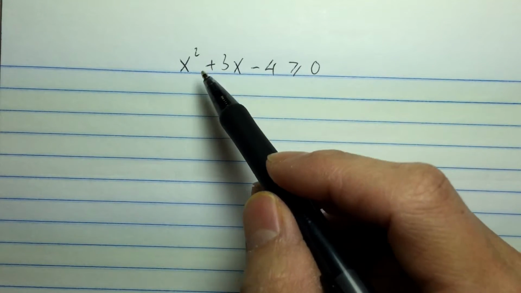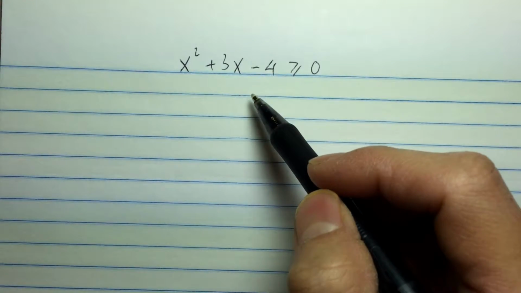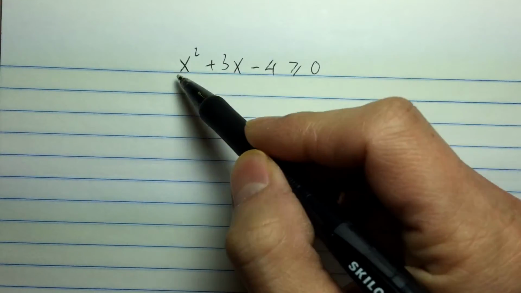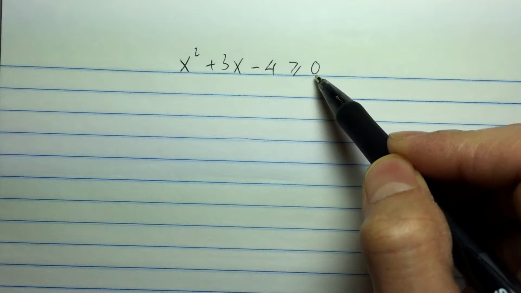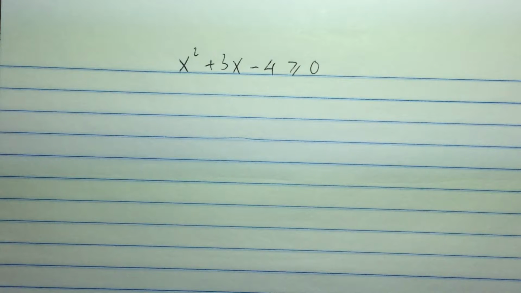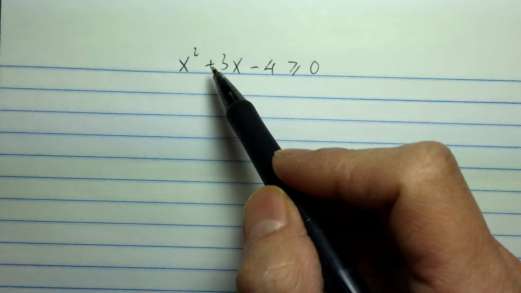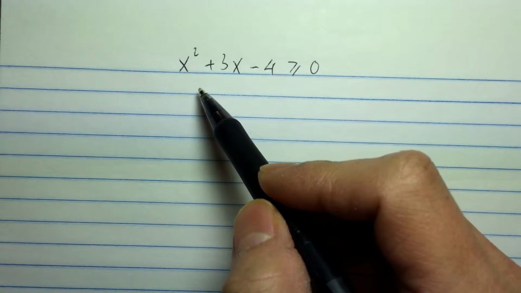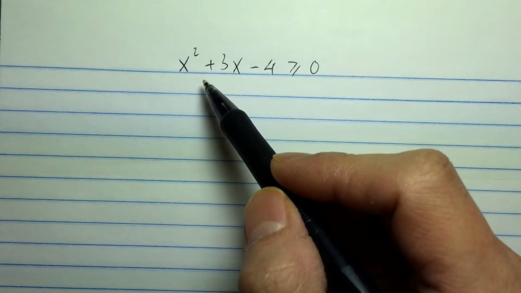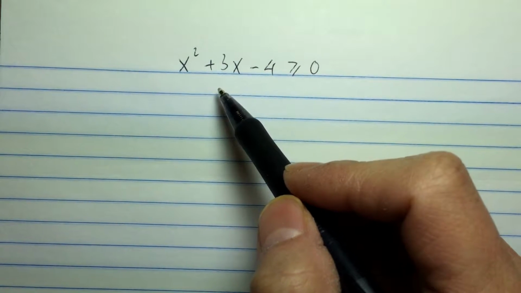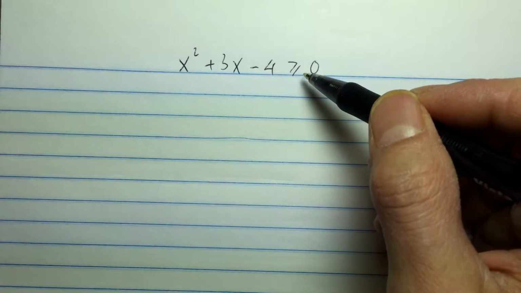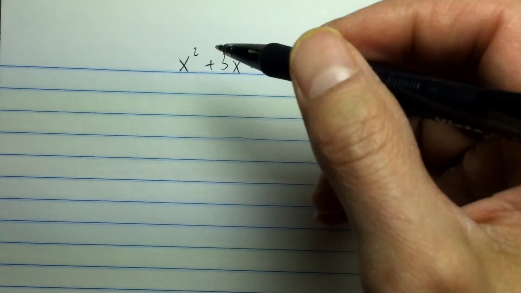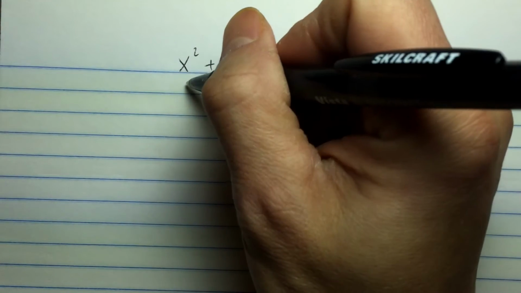Okay, I do another example. So this quadratic expression is bigger than or equal to 0. I need to find any value of x that makes this expression bigger than or equal to 0. You can use the quadratic formula, perfect square, or factor way to find x. In this case, I choose to use the factor way.